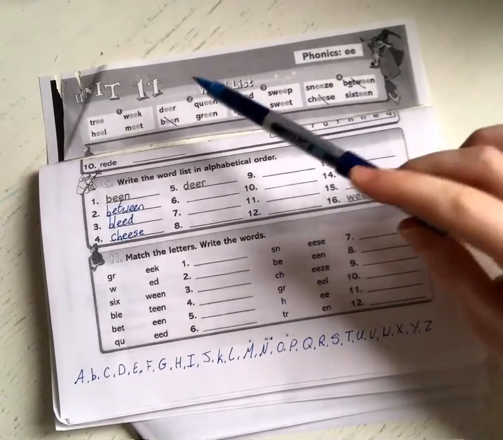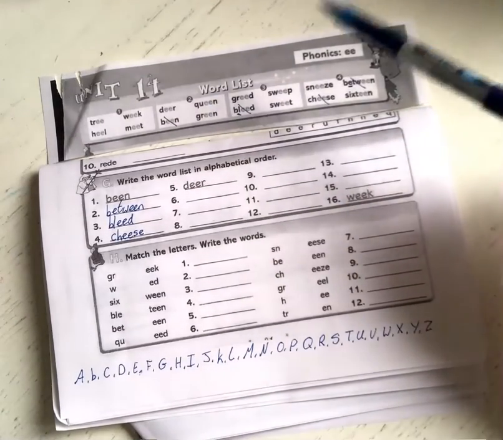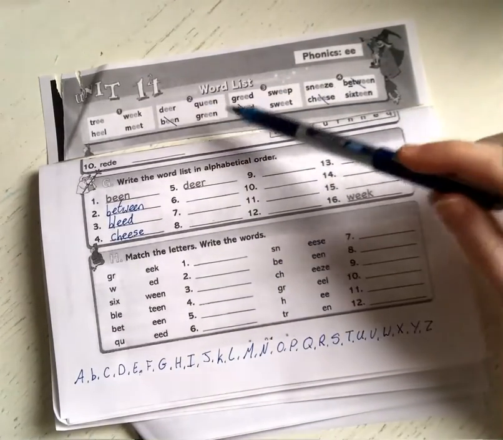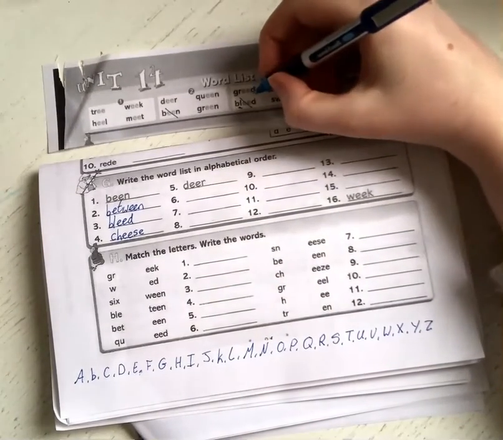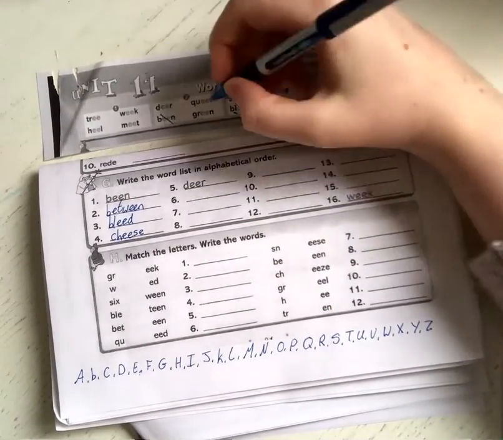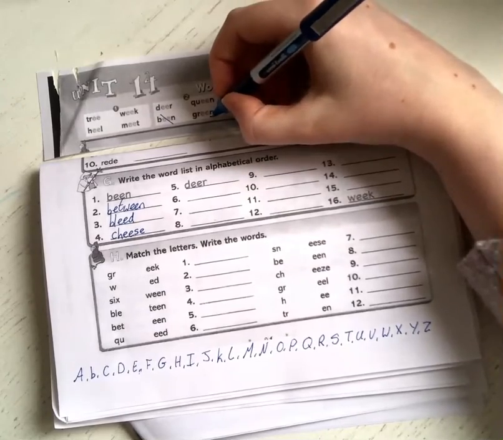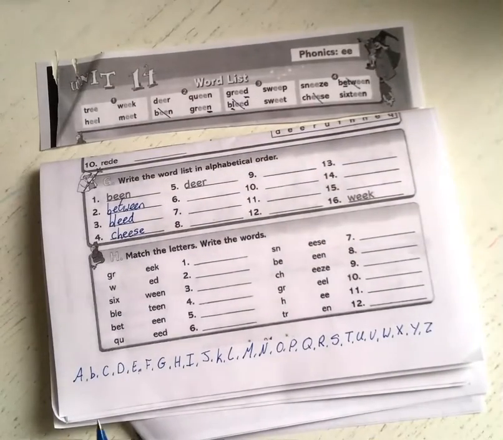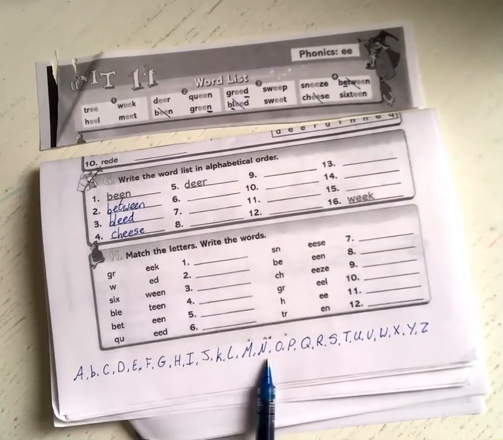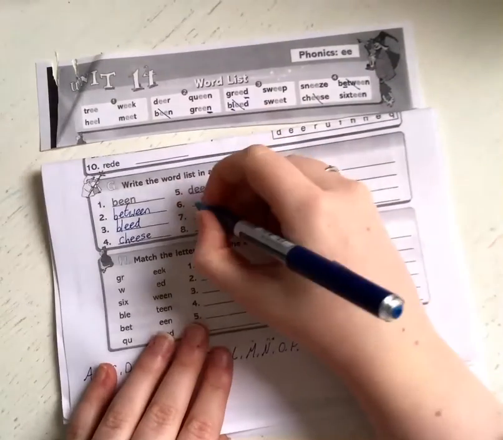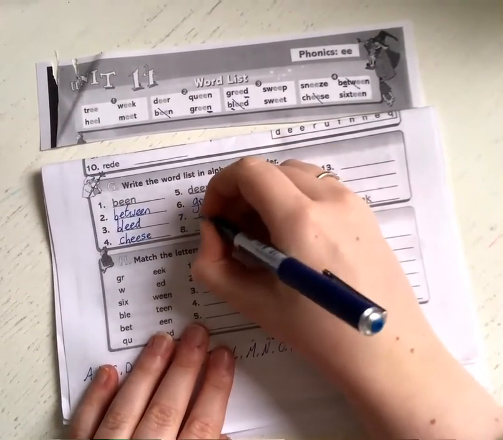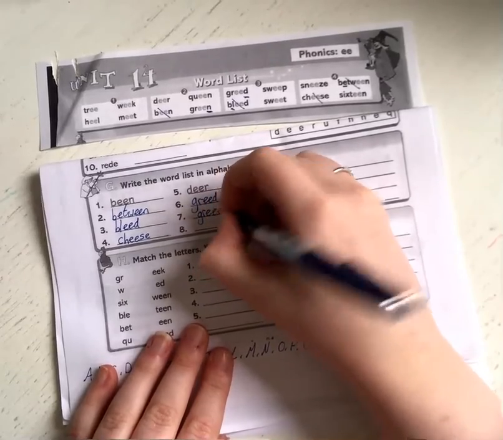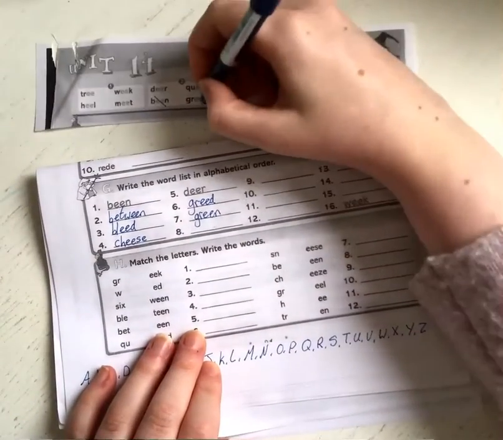For G, I see I have green and I have greed. So these are very similar. For this one, the only letter that's different is the last letter. In greed is D and the last letter in green is N. If I look at my alphabet, I can see that D comes before N. So I'm going to write greed. And then I'm going to write green for number 7, and I'm going to cross them off the list.